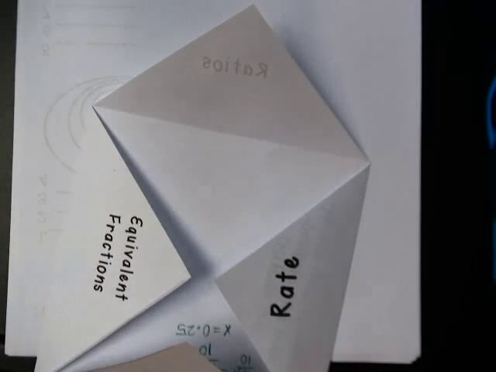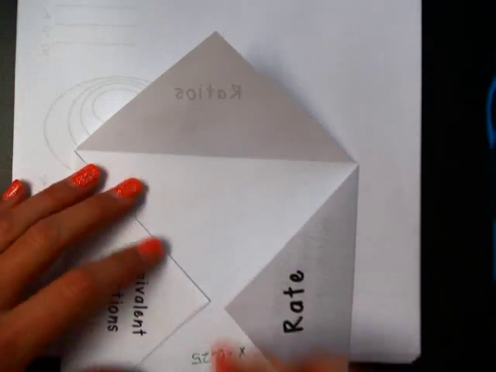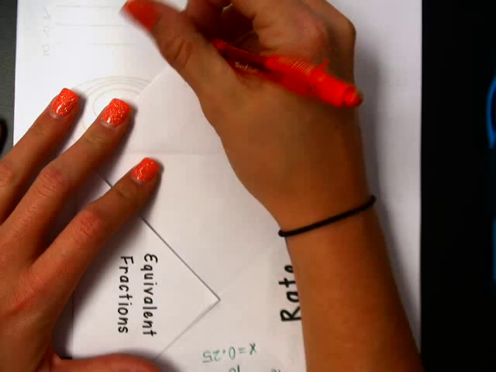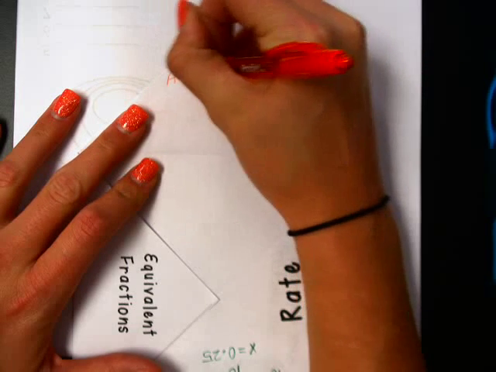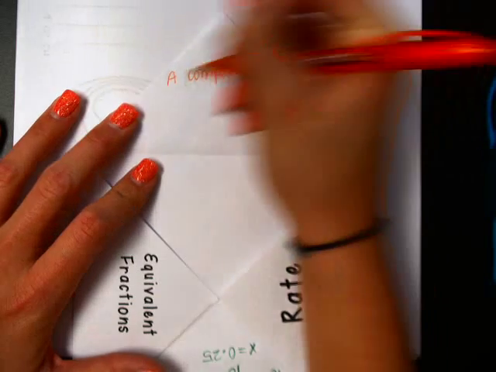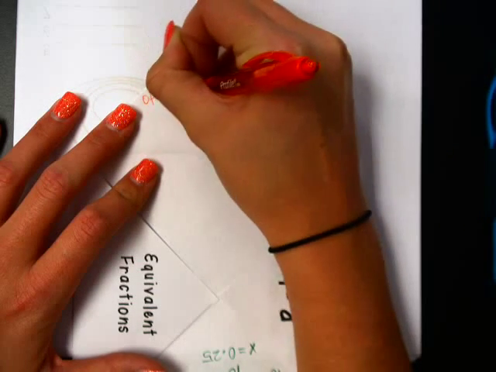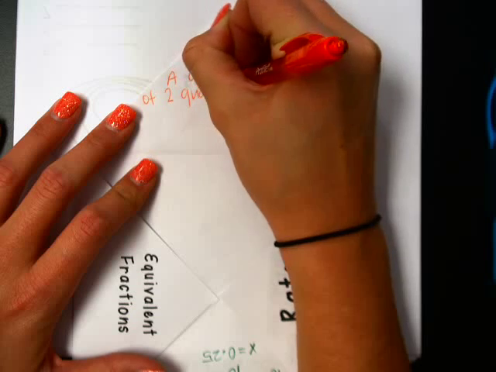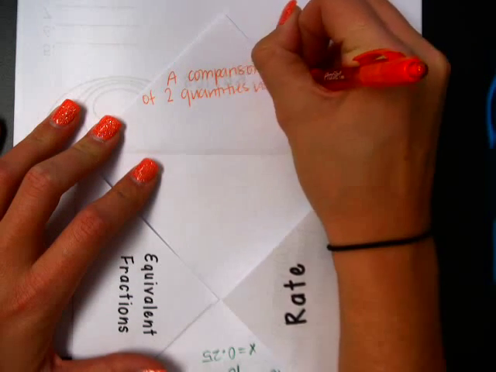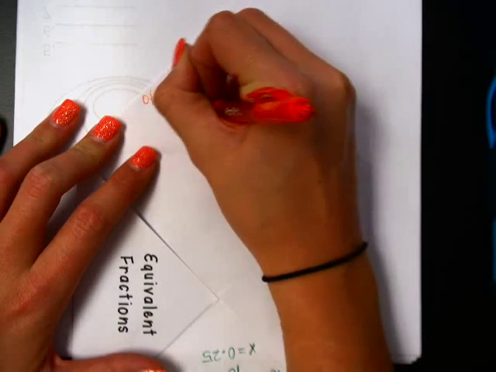All right, let's flip over here to ratios. A ratio is a comparison of two quantities using division.